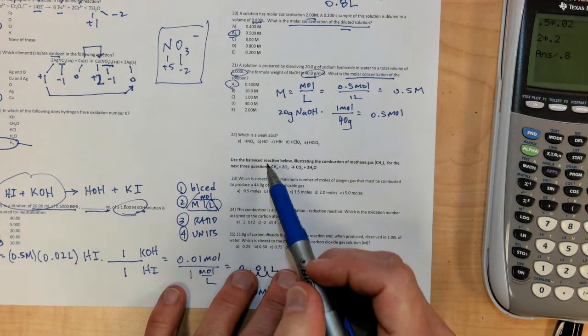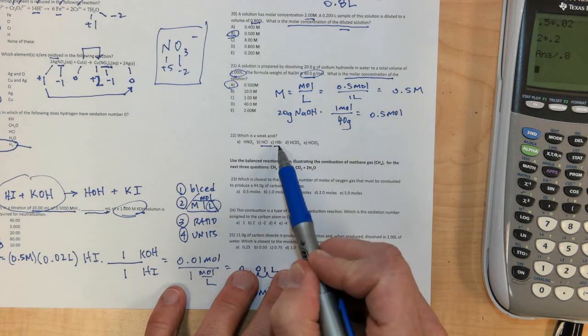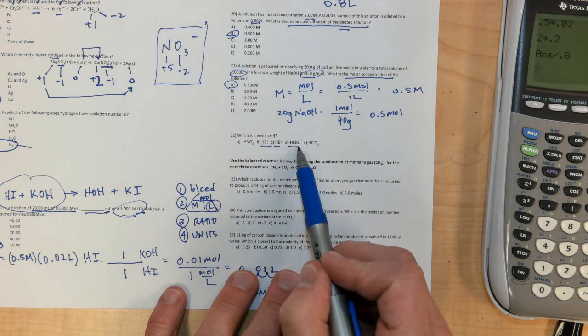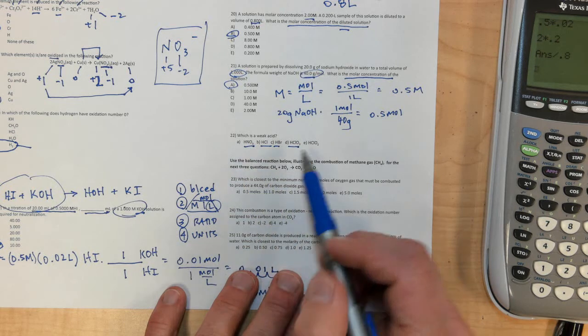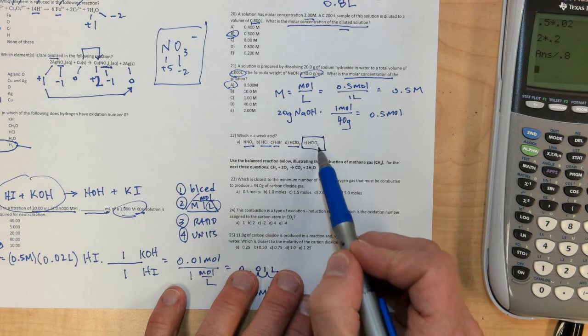Which is a weak acid? HBr, HCl, and HI would all be strong. HClO3 and HNO3 are also strong. So the only weak acid would be HClO2.